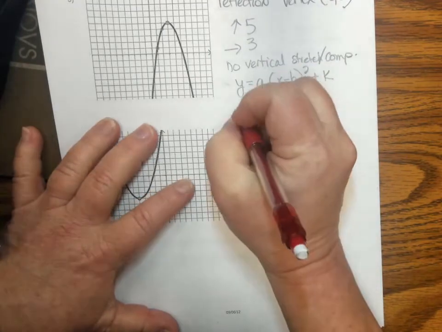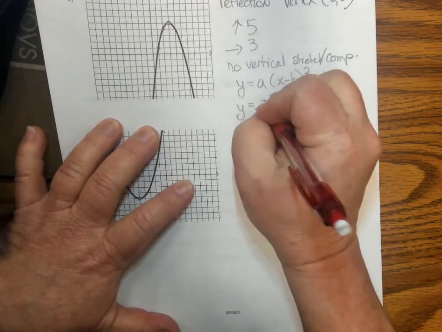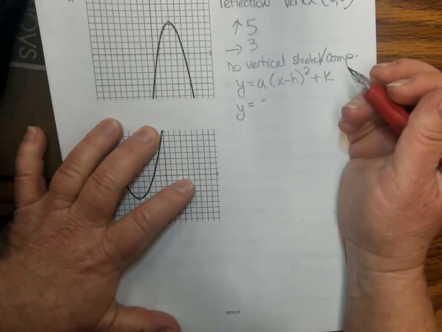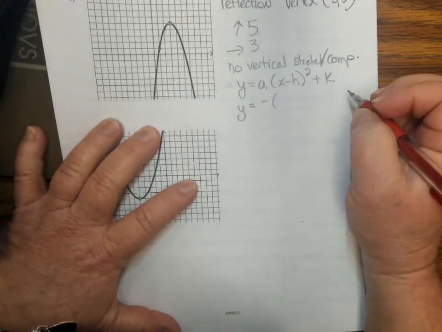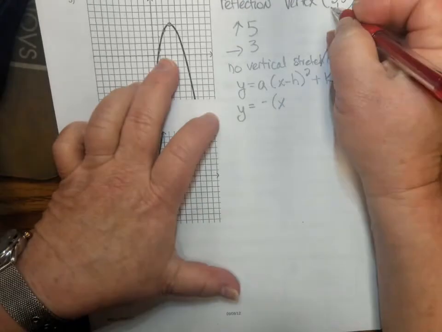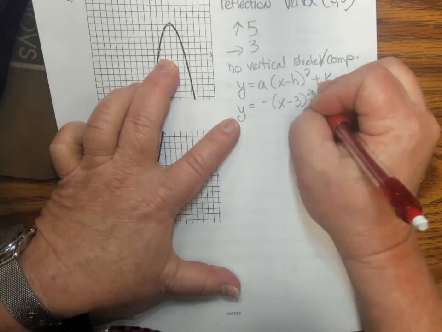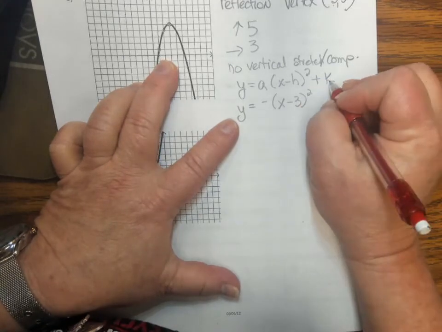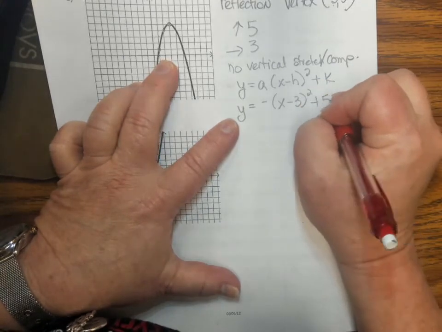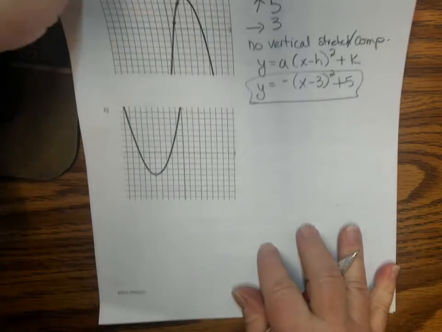So what is my a? y is equal to, well, it's reflected, so it's a -1. You can either put the 1 there or not, it doesn't matter. Then you have x, and my 3 is positive, so I'm going to leave it as (x - 3) squared. Then I have plus 5, and that's how easy that is. Okay, and then we're going to do one more.